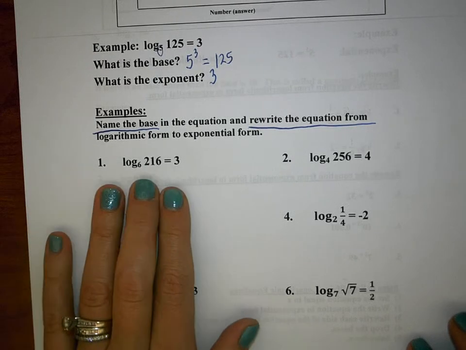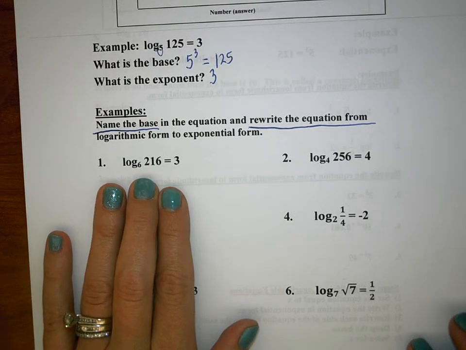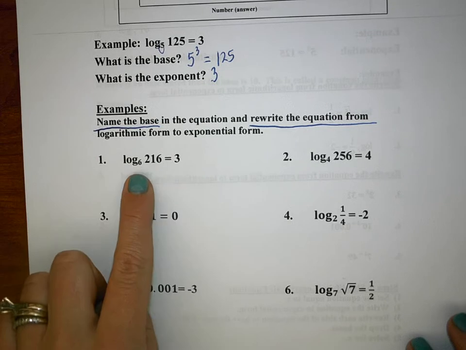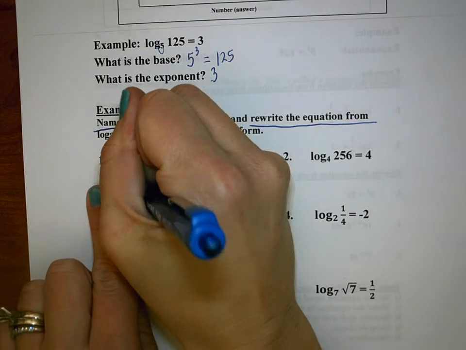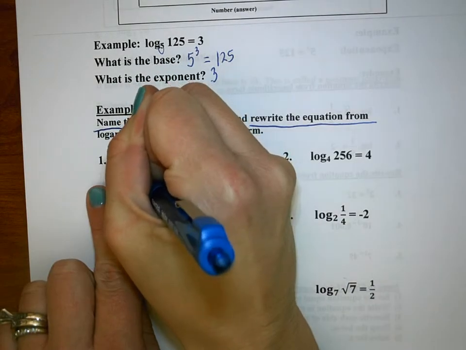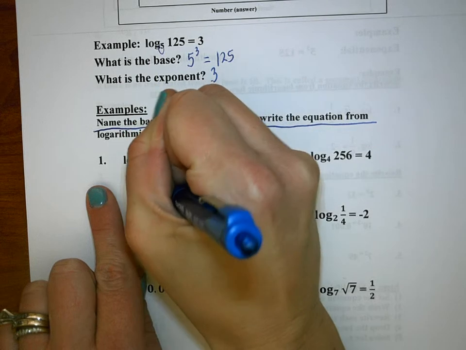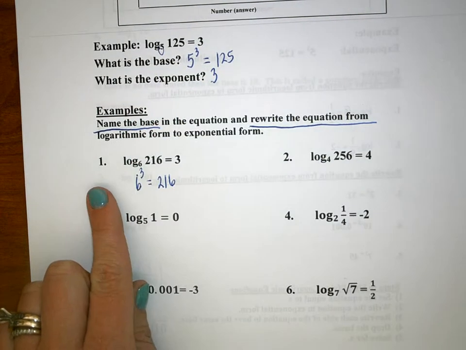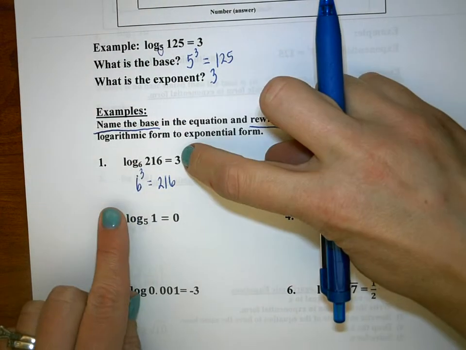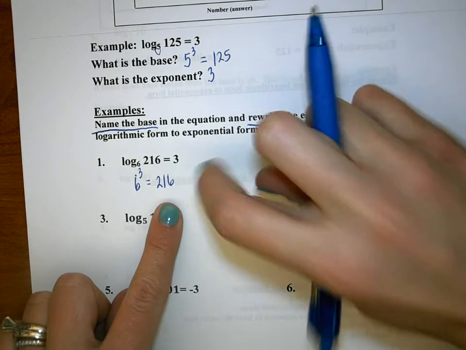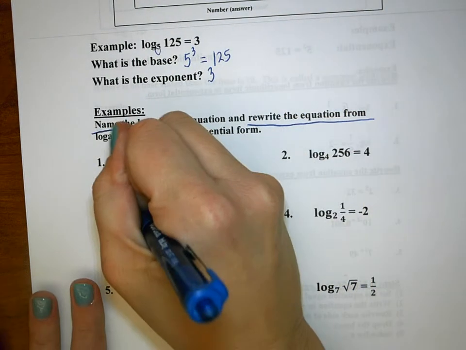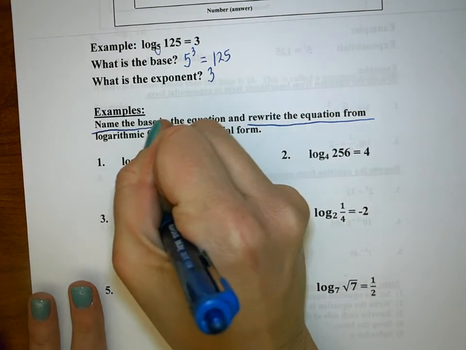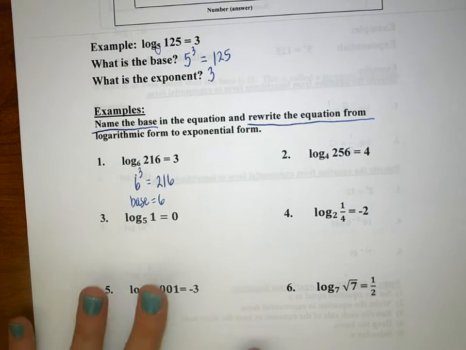So on number 1, if I rewrite this in exponential form, it's going to be 6 to the third power equals 216. So remember our base, exponent, answer. Okay? And what would be my base on this? 6. Very good.